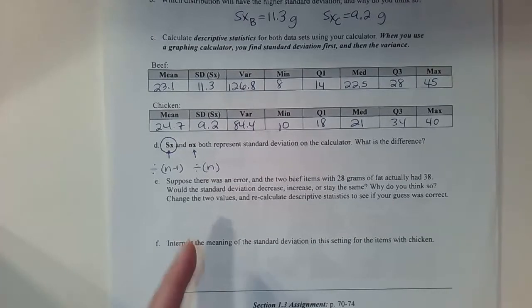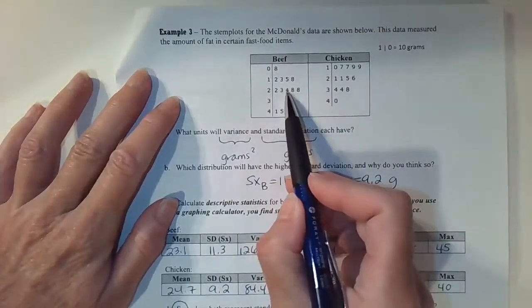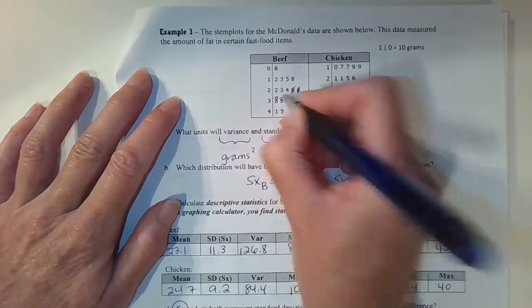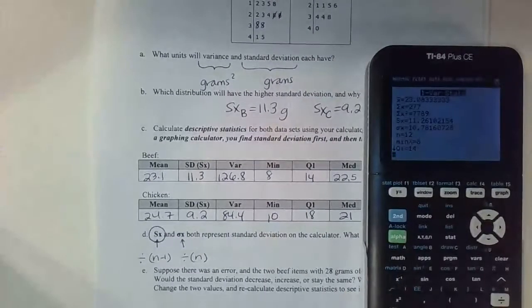All right, suppose there was an error and the two beef items with 28 were actually supposed to be 38. Would the standard deviation increase, decrease, or stay the same? So beef, we're supposed to take the 28s and make them 38s. So now, do you think the spread, the standard deviation, is going to stay the same, get smaller, or get bigger?